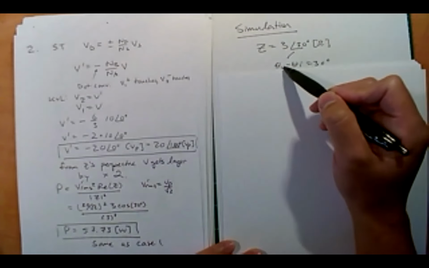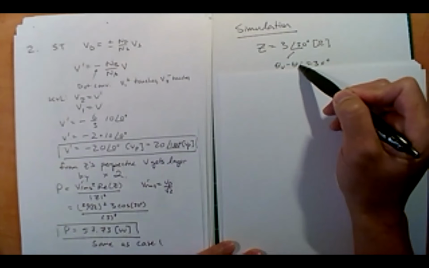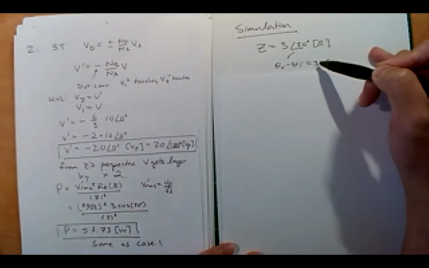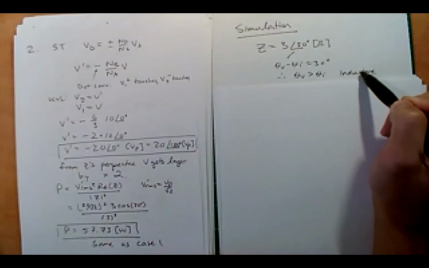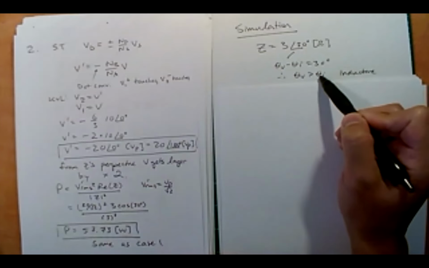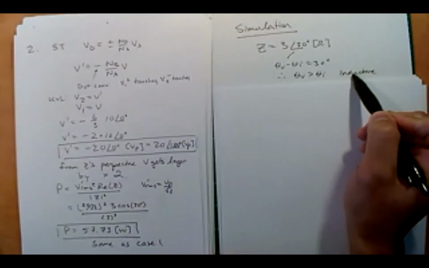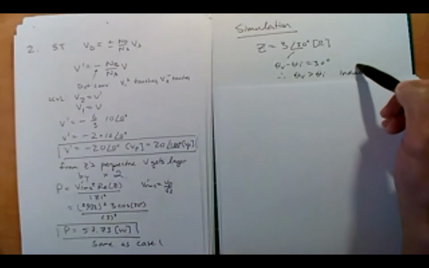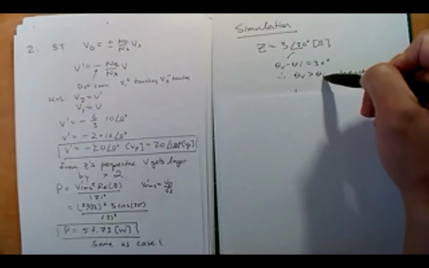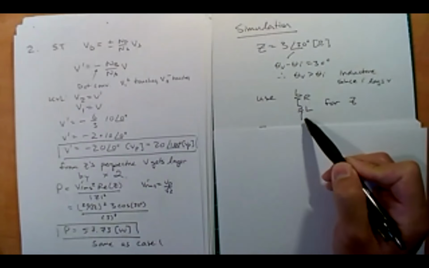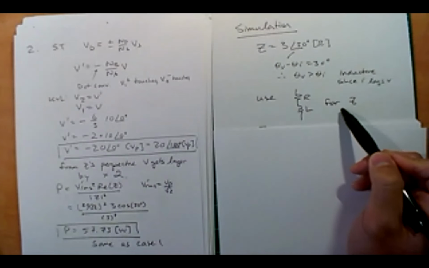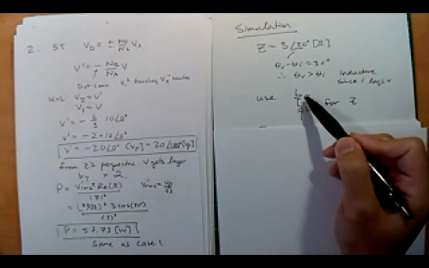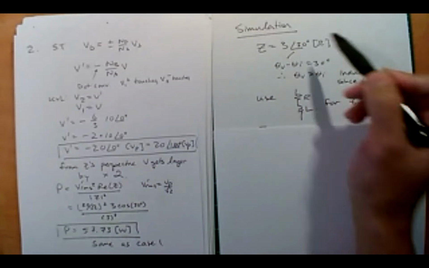30 degrees is theta V minus theta I. If theta V minus theta I is a positive number, then we know it's an inductive type of situation, right? Because the I is lagging the V, and that's what an inductor does, the flywheel effect. So if that's the case, we could pick a resistor and inductor in series for the Z. And now, based on this information, we could come up with the R and L to make 3 angle 30.